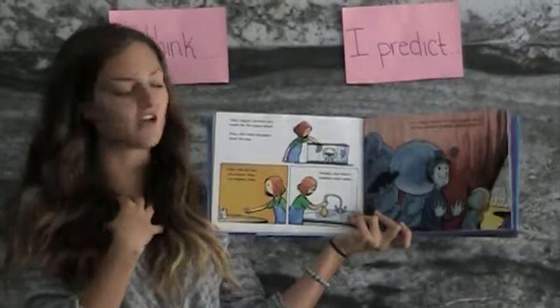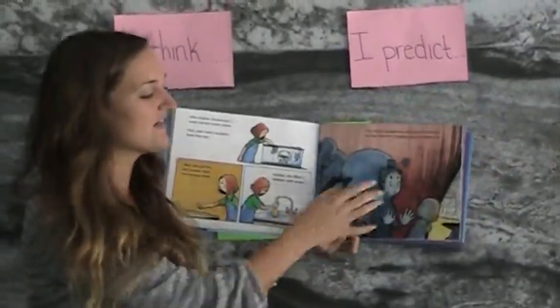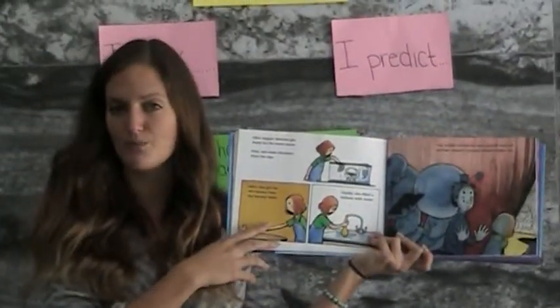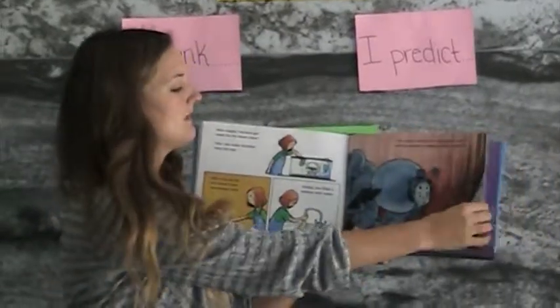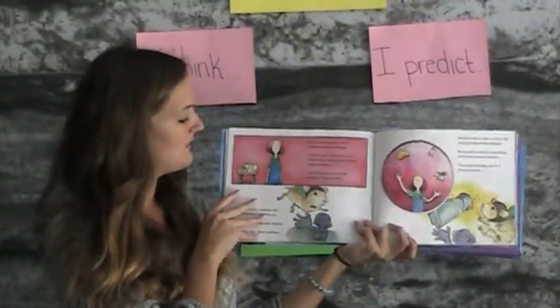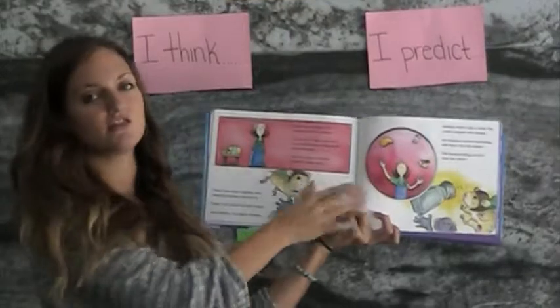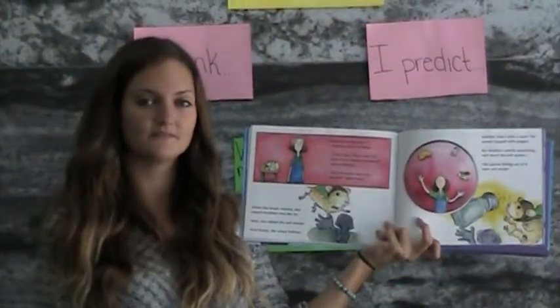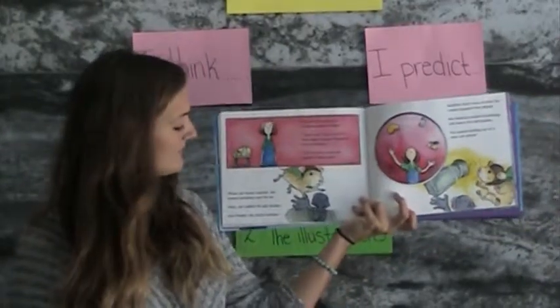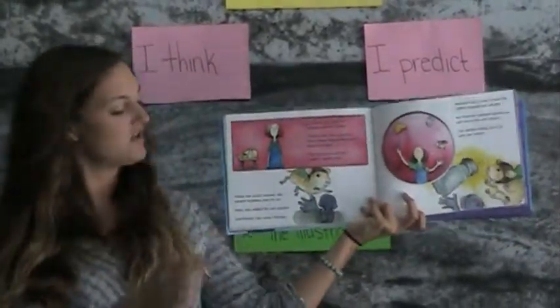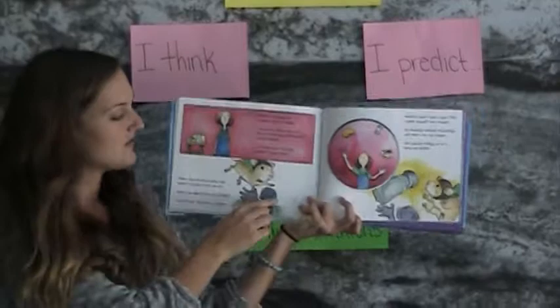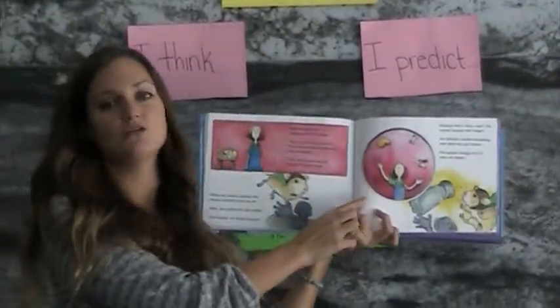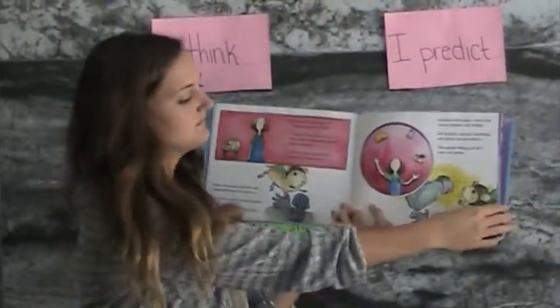So I think that the little girl is looking out because maybe she's going to be doing a performance. Now looking at the illustrations on these two pages, what do we think is happening? Well, I think, using the items over here, the little girl is performing, doing a juggling act.